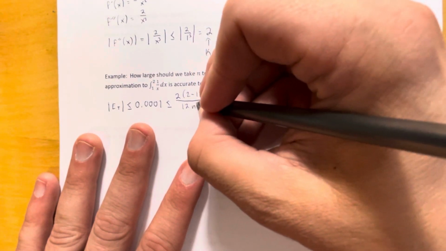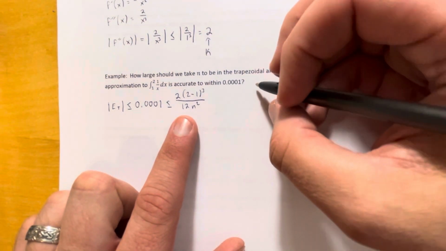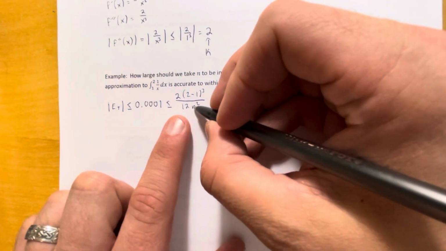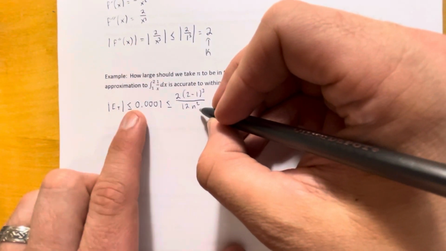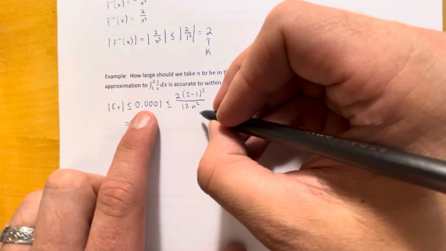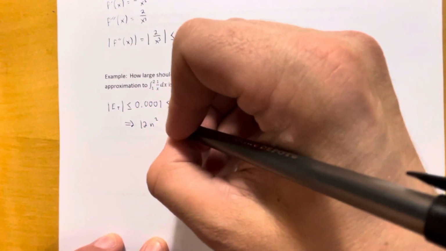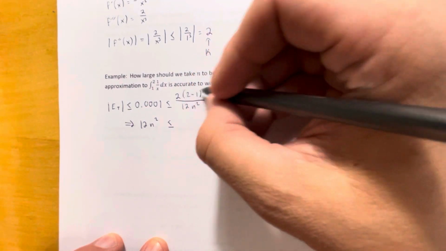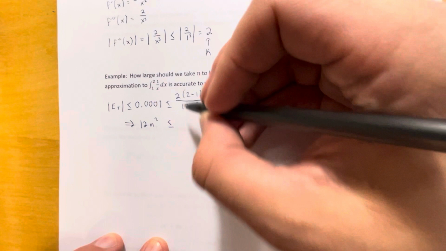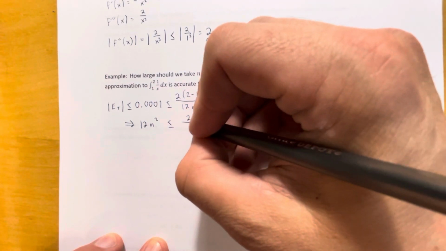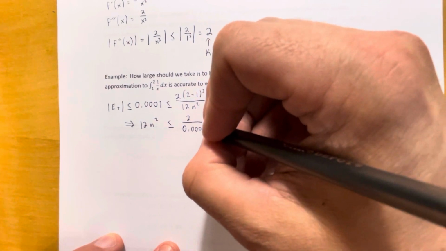Remember, we don't know what n is this time. Okay, my goal here is going to be to solve for n. So one thing I can do is multiply both sides by 12n squared and then divide both sides by that 0.0001. That's going to give me 12n squared is greater than or equal to, let's evaluate this too, (2 minus 1) cubed is just 1 times 2, which would be 2, over 0.0001.